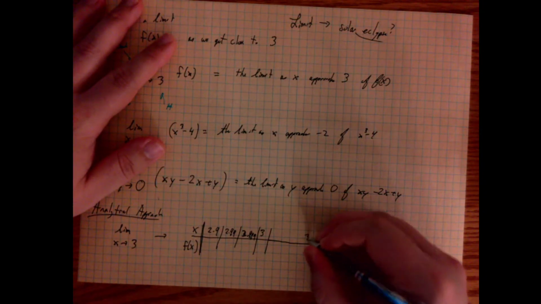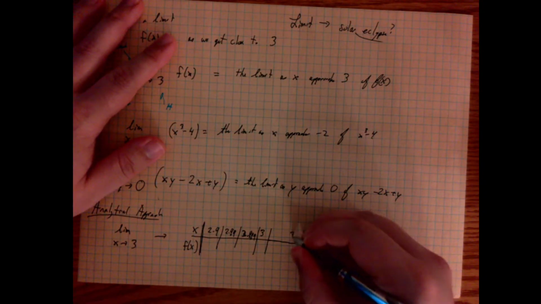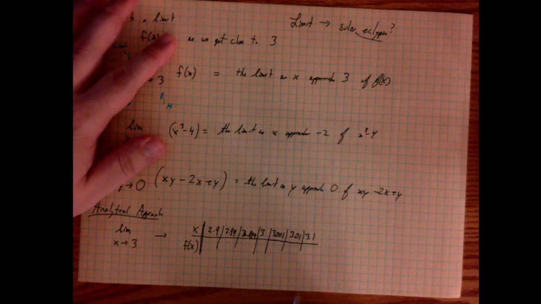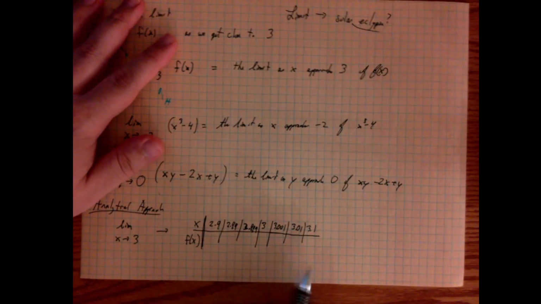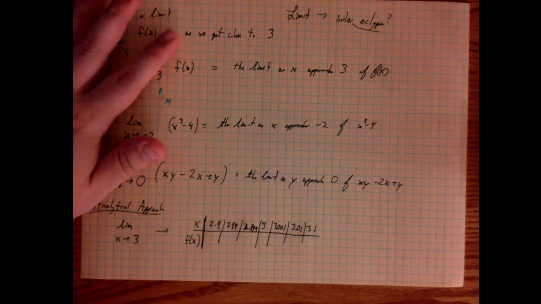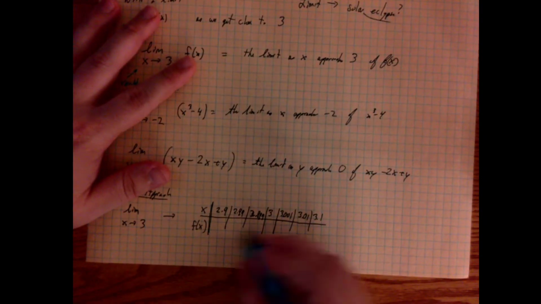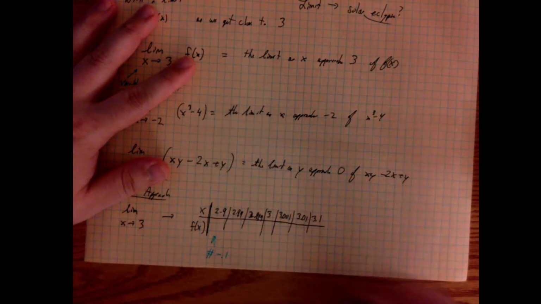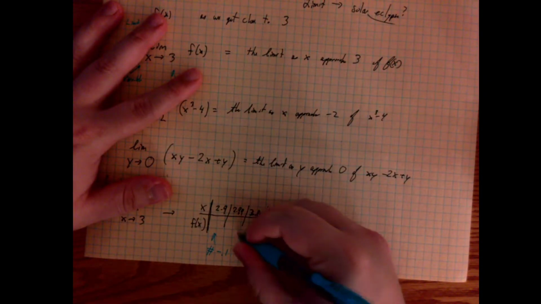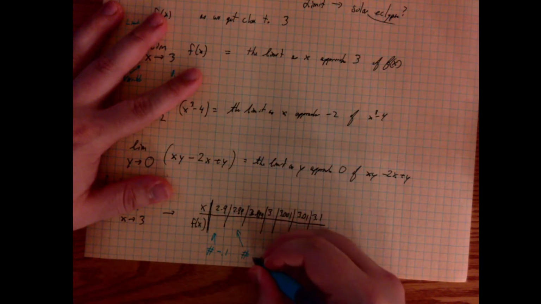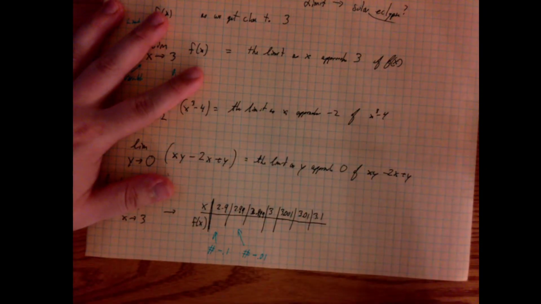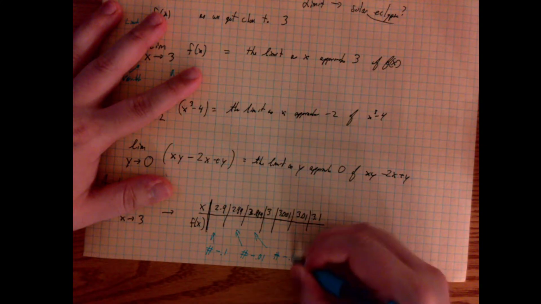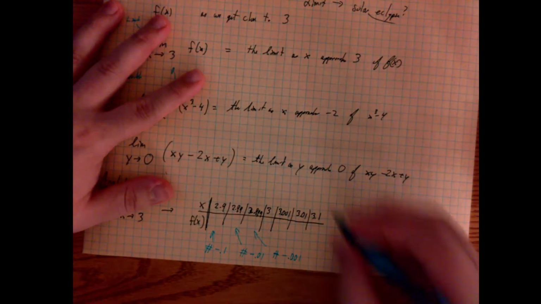You could do 3.1, 3.01, and 3.001. You notice that each of these is just a little bit closer. Now, what I want to point out: this one is our number minus 0.1. This one is our number minus 0.01. This one is our number minus 0.001.